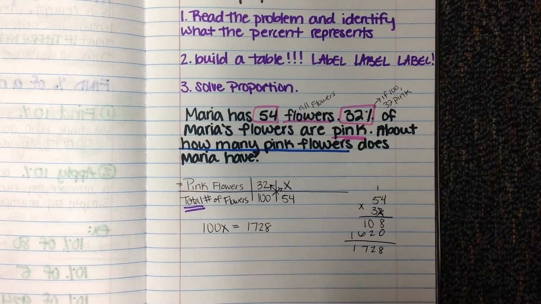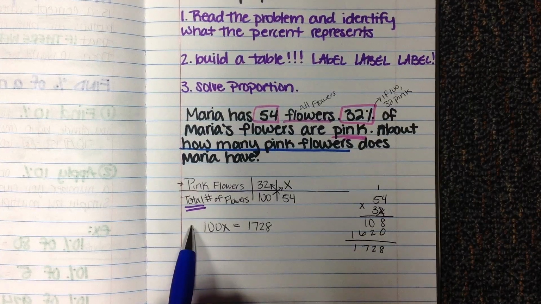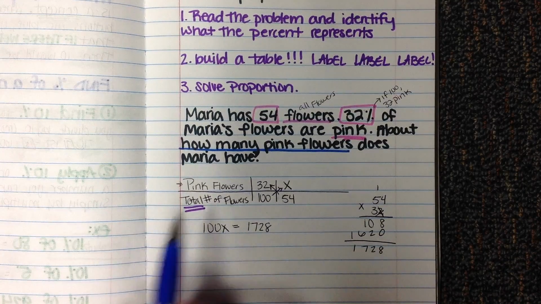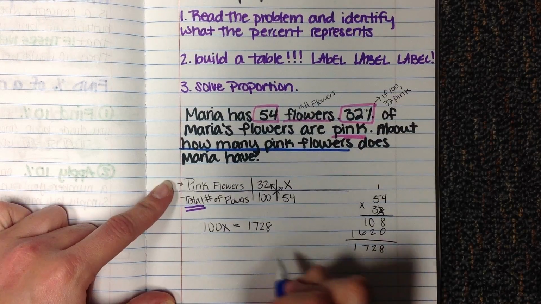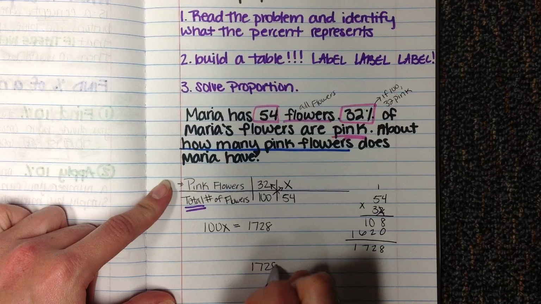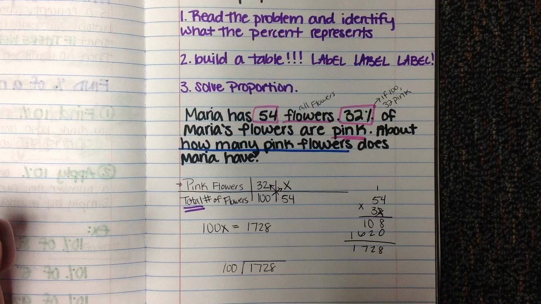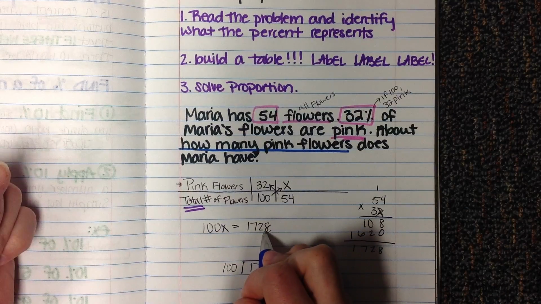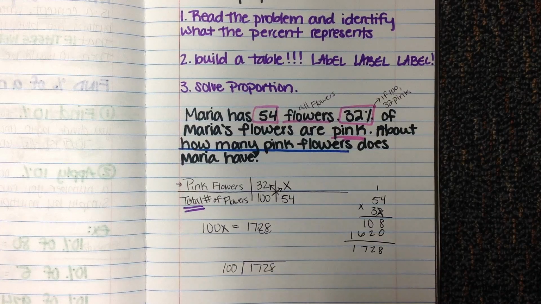100 x's equals 1,728. So how do I figure out what just one x equals? Well, I have to divide by the number that's paired with x, just like when we solve proportions. This is a proportion. So I need to take 1,728 and divide by 100. Now, if you remember your powers of 10 rule, you'll know that this is just as simple as moving the decimal, but I'll go ahead and divide it out so that you can see.